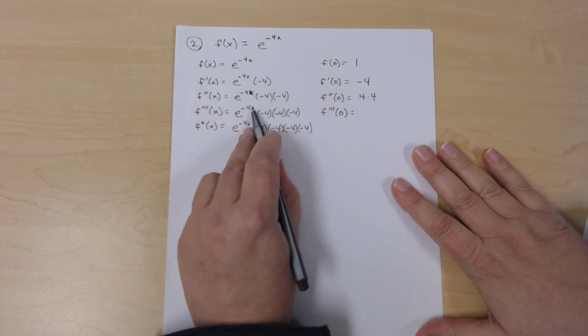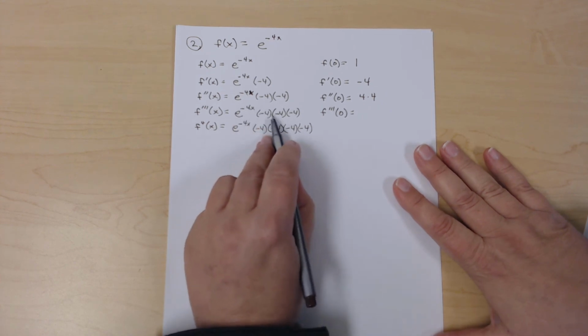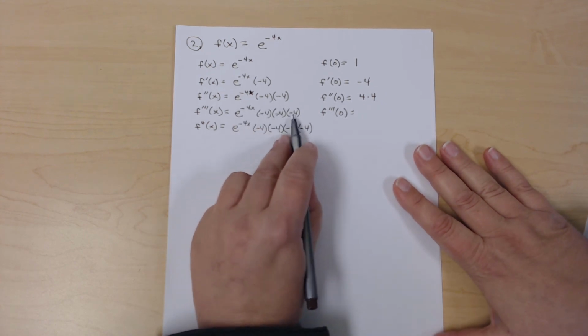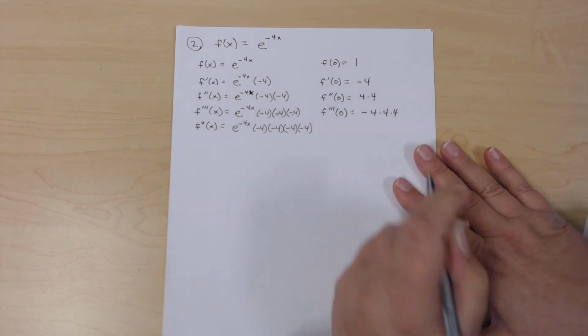Third derivative, evaluated at 0. Same thing, I plug in a 0. The exponent goes to 0. E to the 0 is 1. So I'm going to clean this up a little. Negative times a negative times a negative is a negative. And then I've got the three 4s.